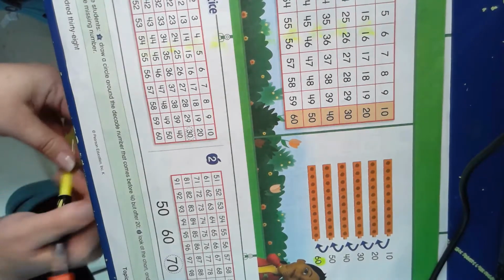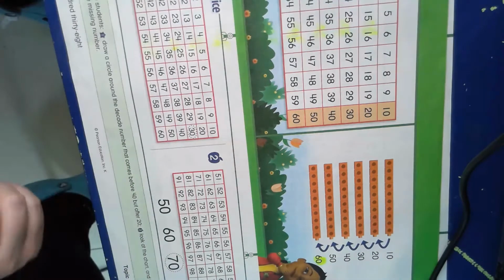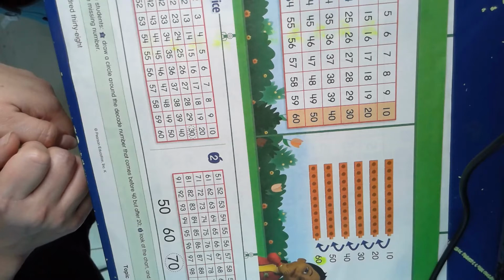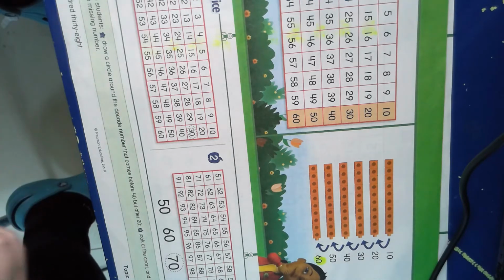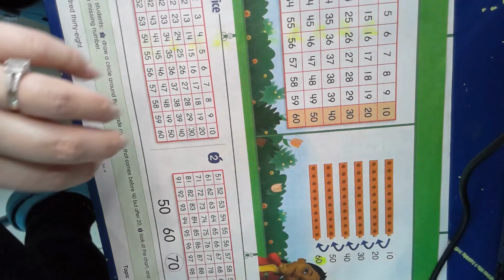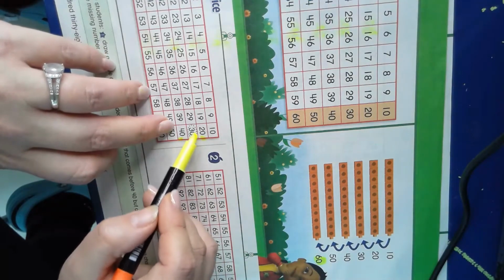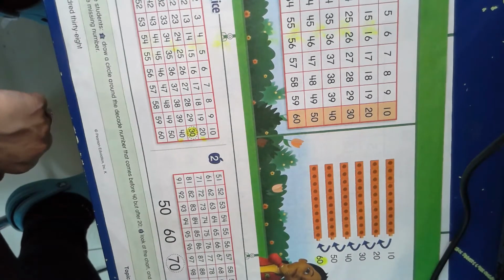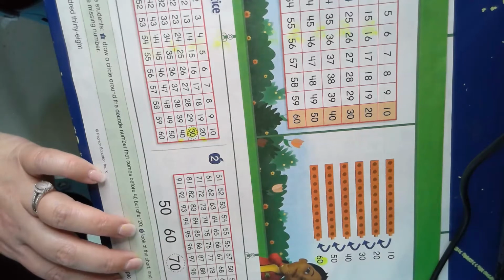All right. Now, let's go ahead and see if we can find some numbers. Let's look at number 1. We're going to draw a circle around the number that comes before 40 and after 20. All right. They said before 40. Oh, here is 40. And after 20, it is the number 30. Did you get that number? Great job.